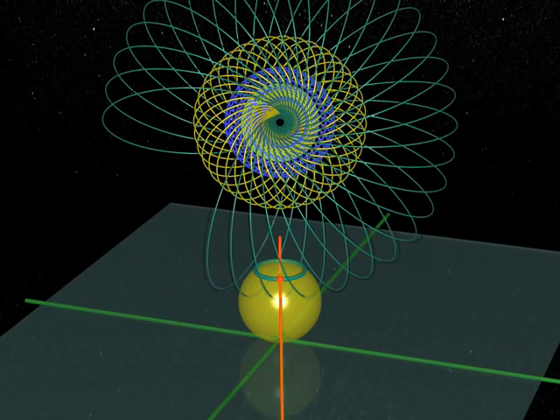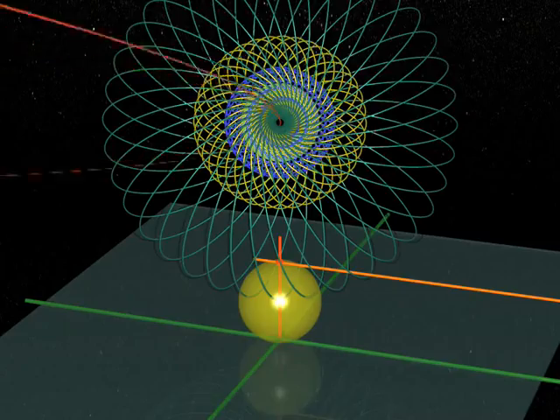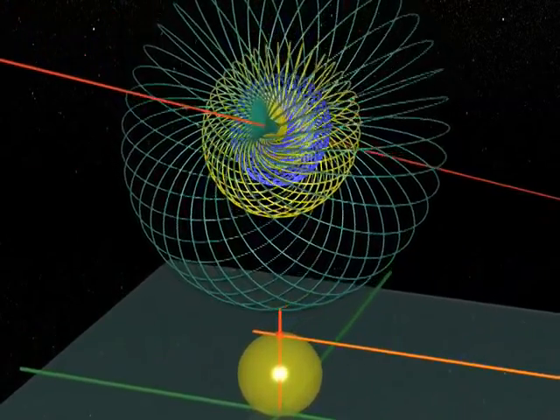And above the North Pole, one sees a straight line, actually a circle, going through infinity. This is the red line.